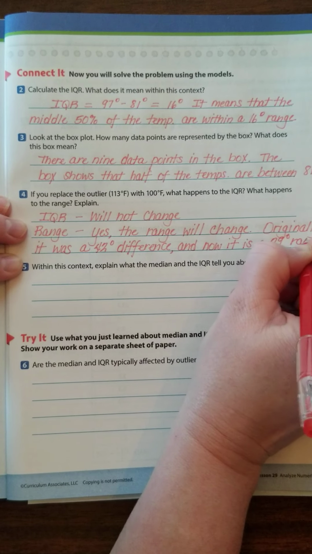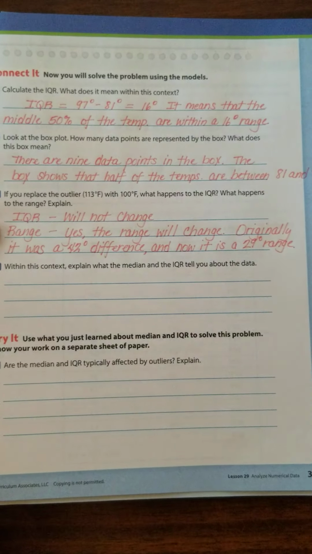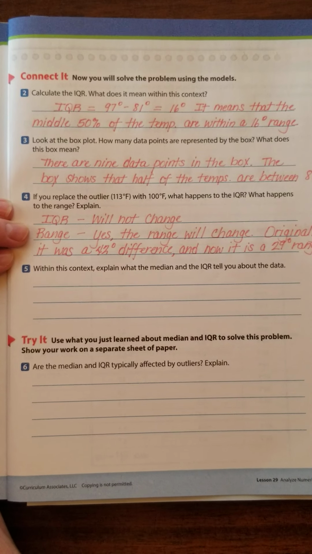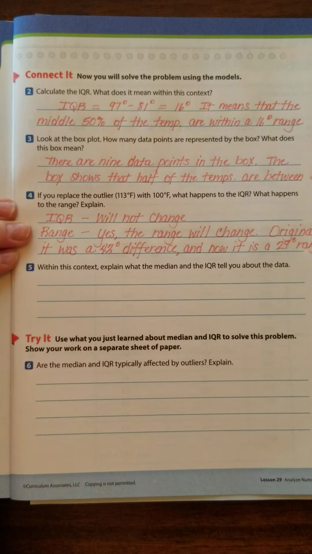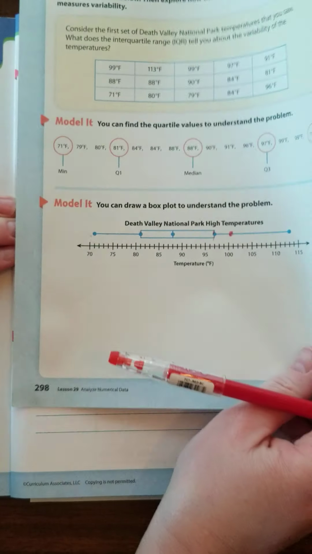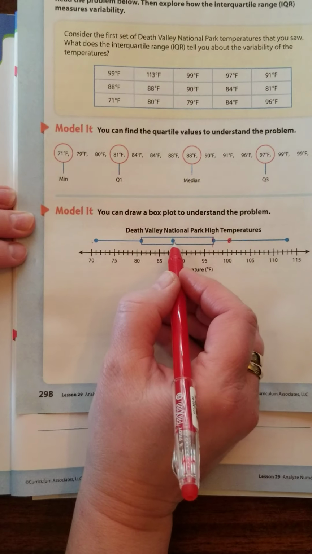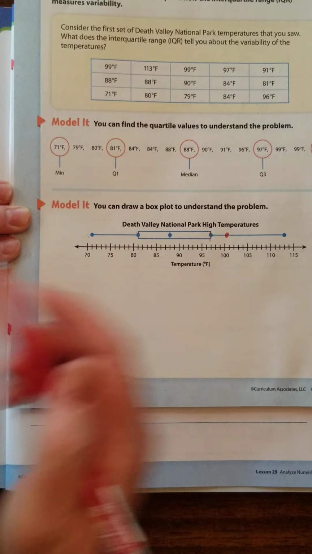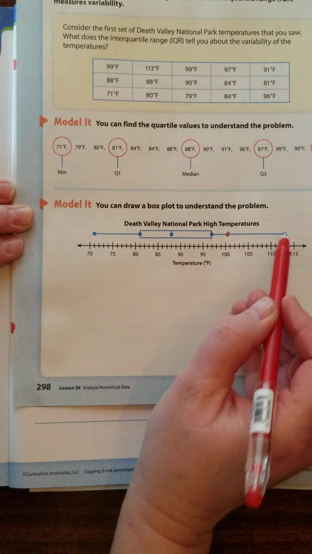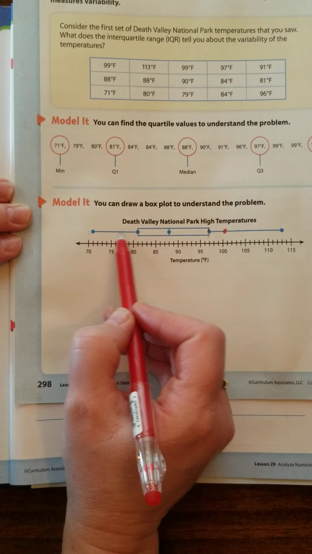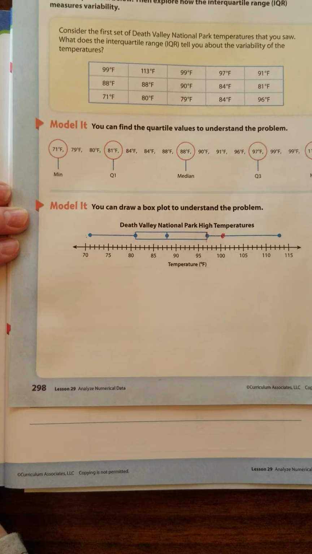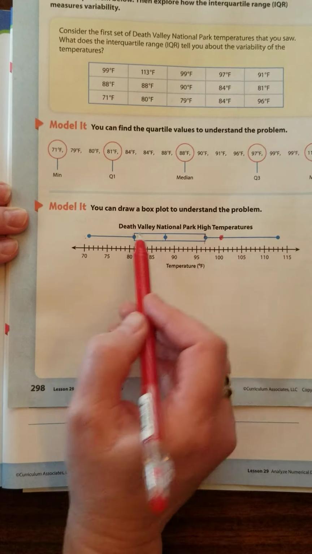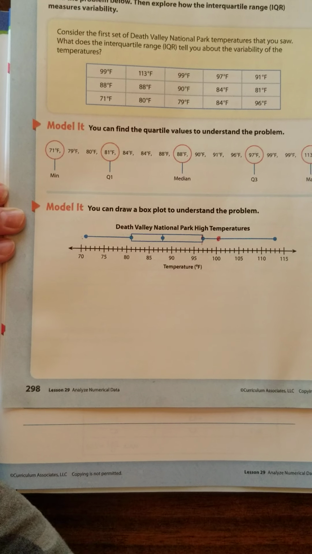Okay, all right, one more question to answer together. Within this context, explain what the median and IQR tell you about the data. The median, right here, my median, which is 88, says that 50% of the temperatures are above 88 and 50% of the temperatures are below 88. Does that make sense? So the median is the middle point. And so 50% are higher and 50% are lower.